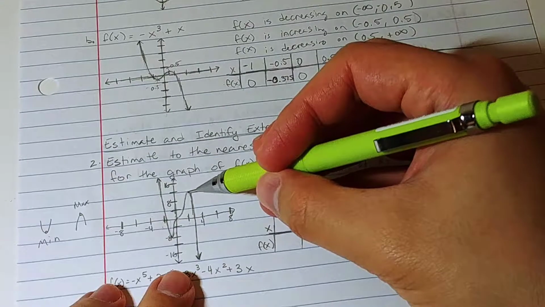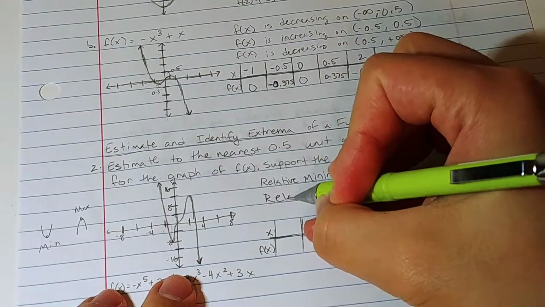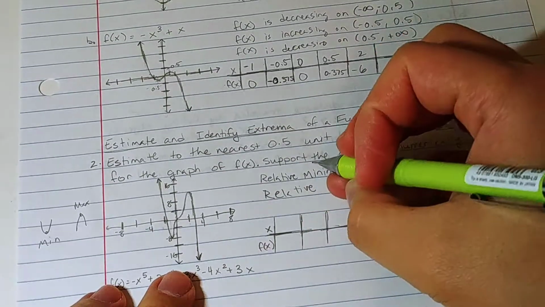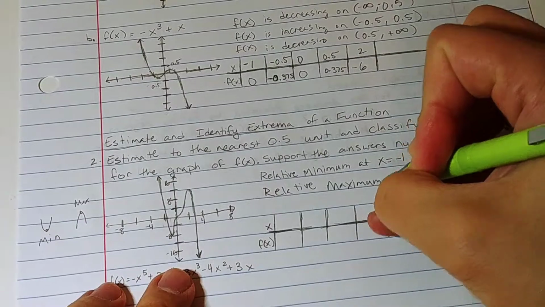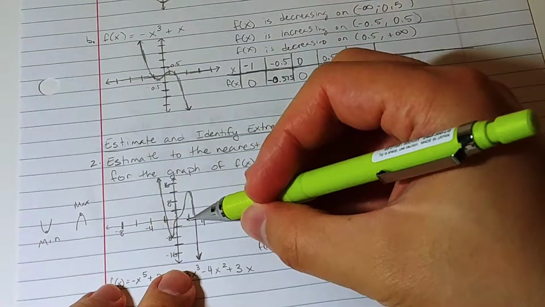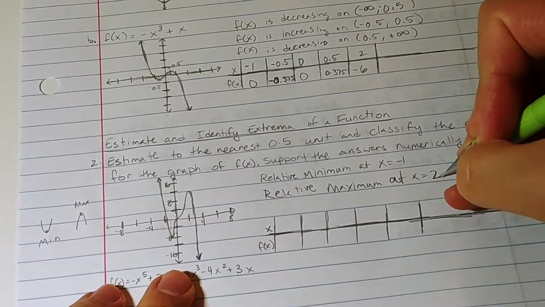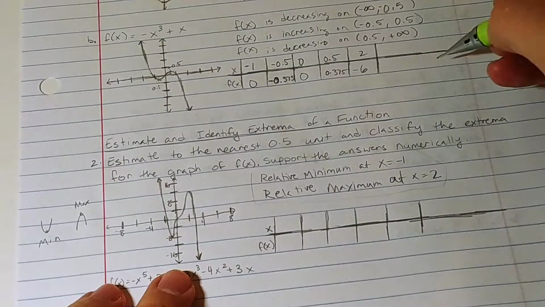And we have this one, maximum, relative maximum. And x equals, and be careful, this is scaled by 2, so x equals 2. Ta-da! Alright, and support the answer numerically.